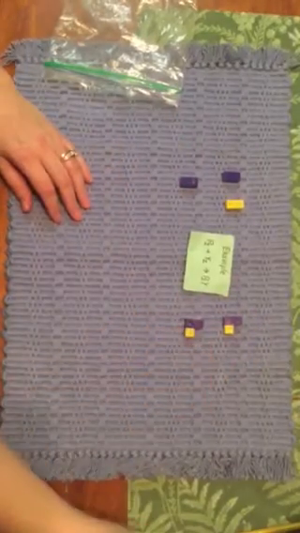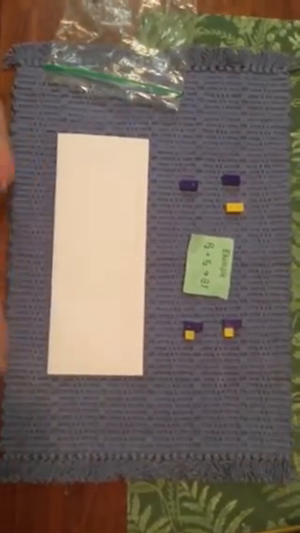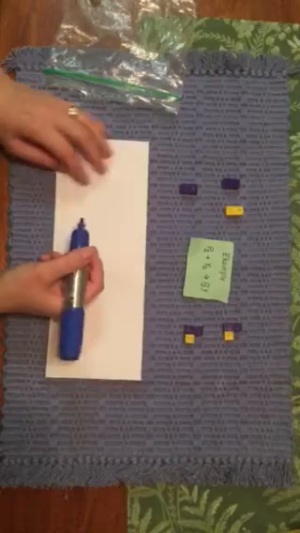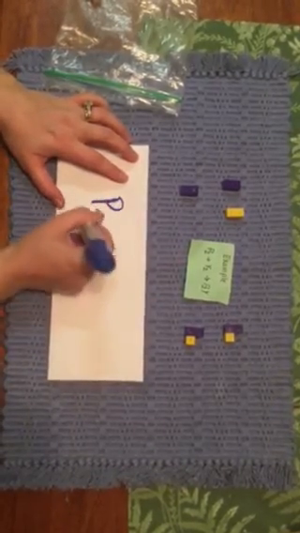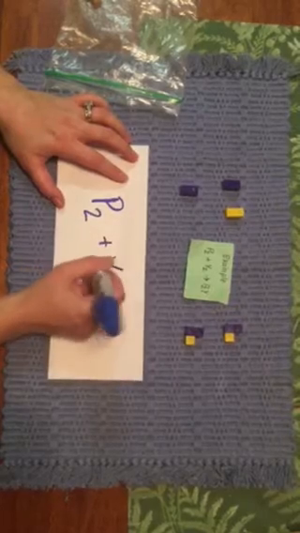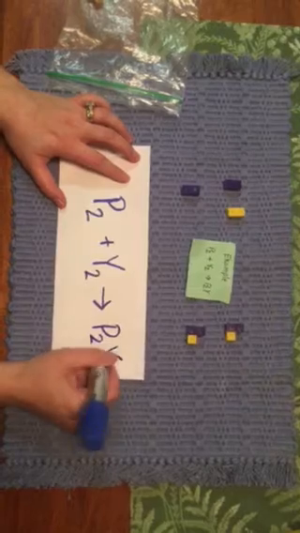You're going to want to take a piece of notebook paper and write your station number down on it, and then you're going to need to write the balanced chemical equation. To write a balanced chemical equation, start with the skeleton equation that's given to you on your paper. So P2 plus Y2 yields P2Y.